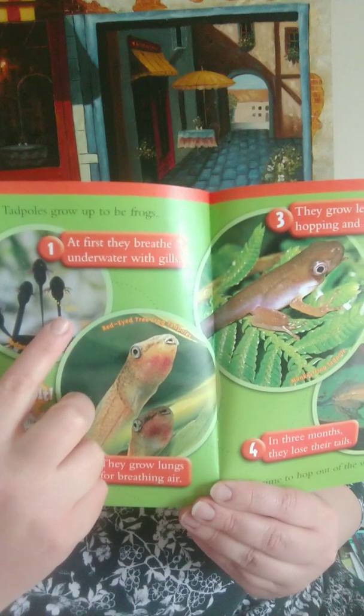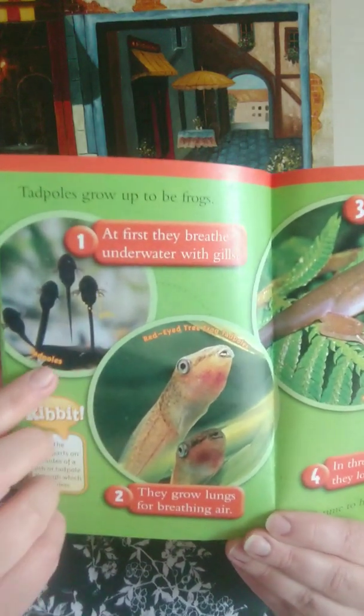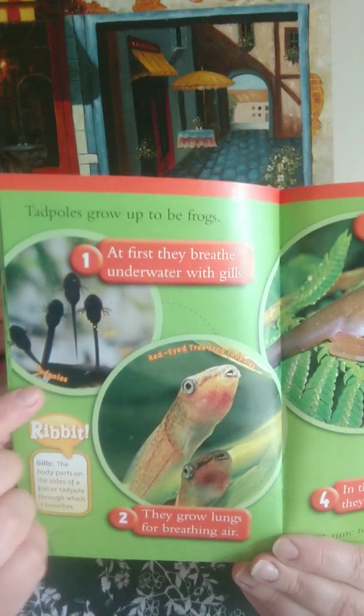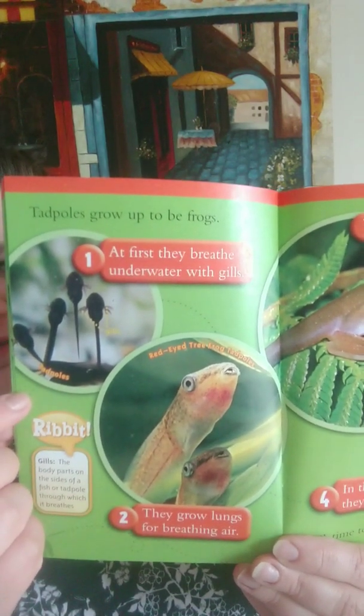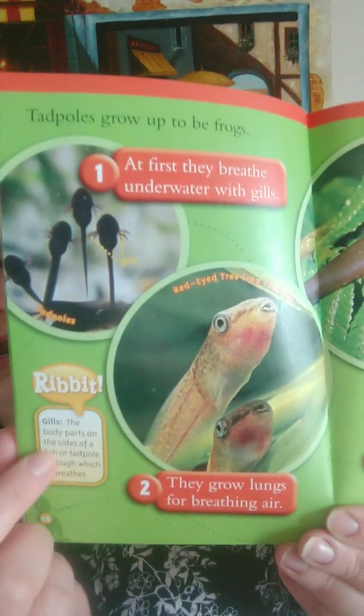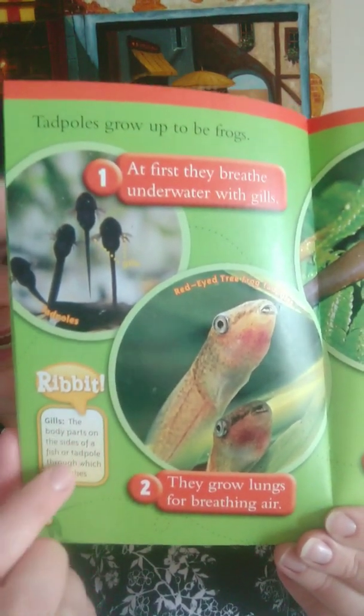So I'm noticing that they're pointing to these gills. Well, I'm kind of thinking that gills might be a really important vocab word. That might be a bold-faced word that I'm going to want to share with others. If I look down here, I see that it has the word gills, and it gives a definition.